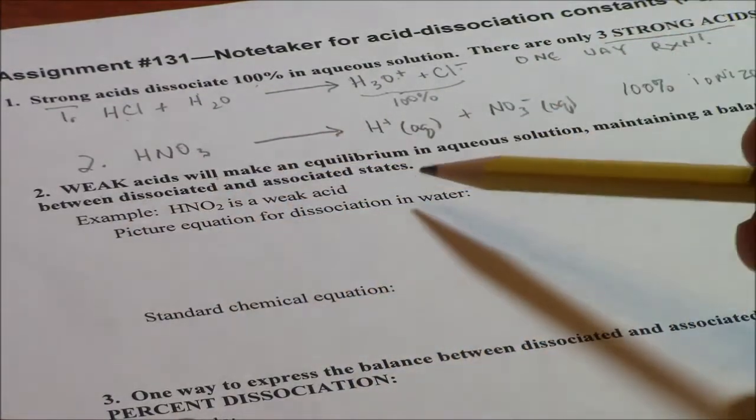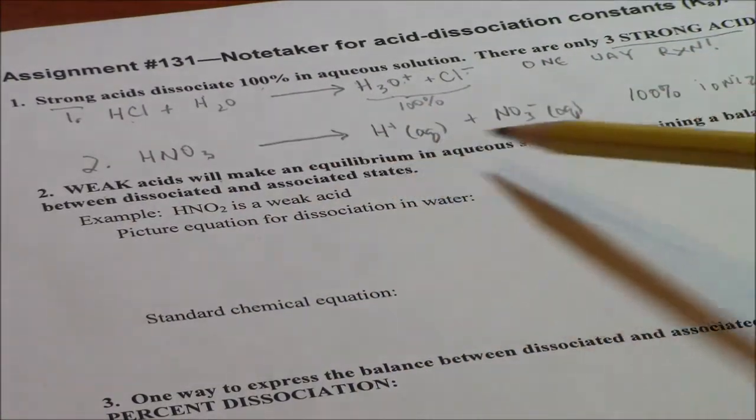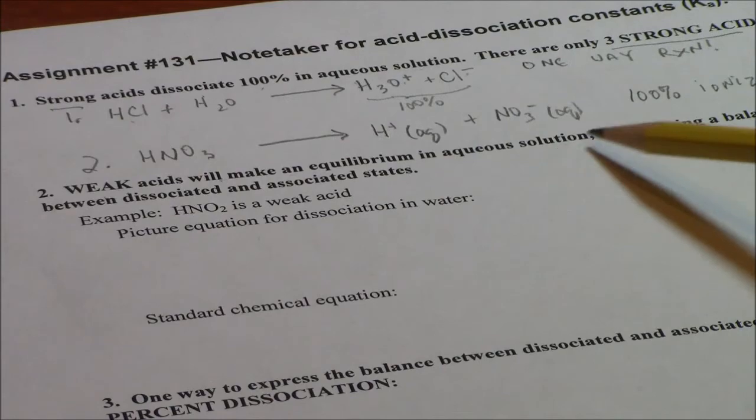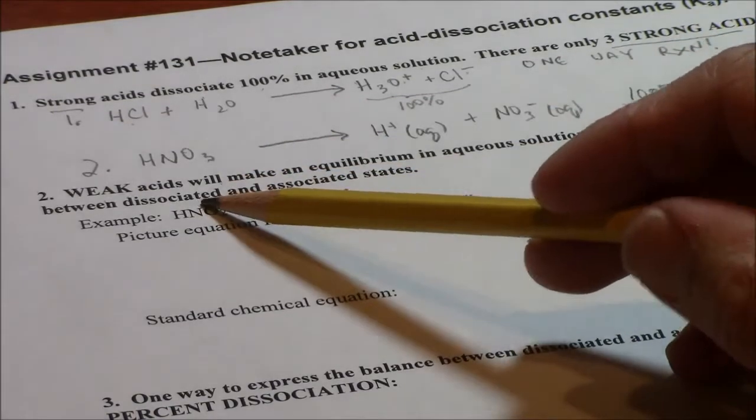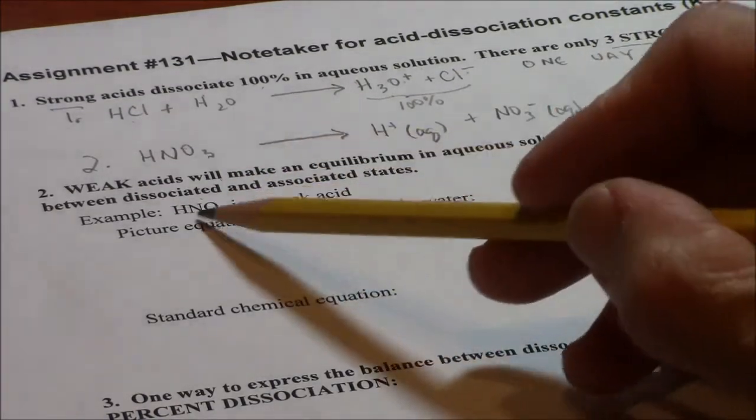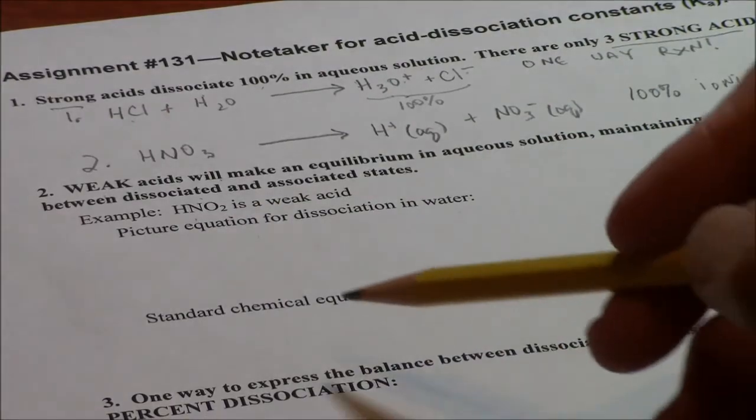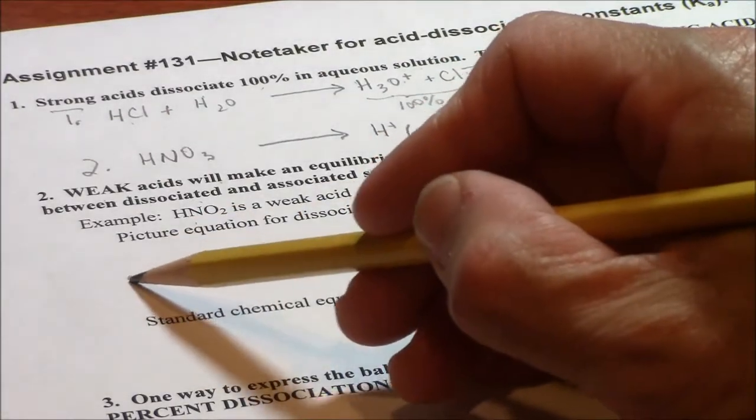Weak acids are completely different. A weak acid will make an equilibrium in aqueous solution, a balance between the dissociated and associated states. Here's my example. HNO2 is a weak acid. Draw along with me.